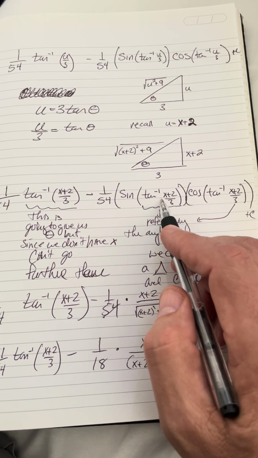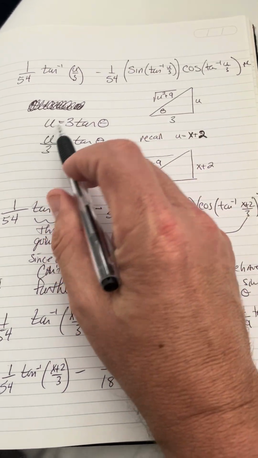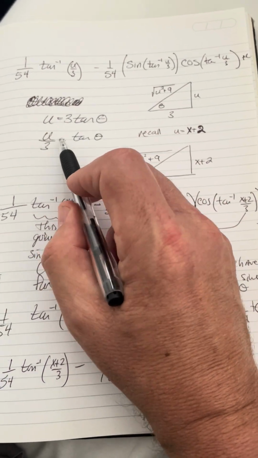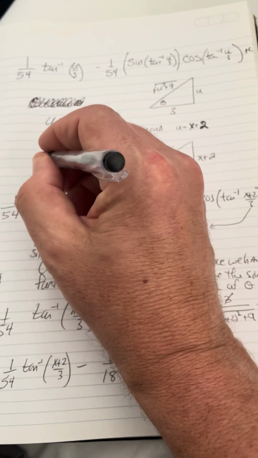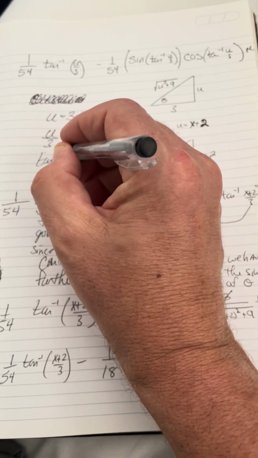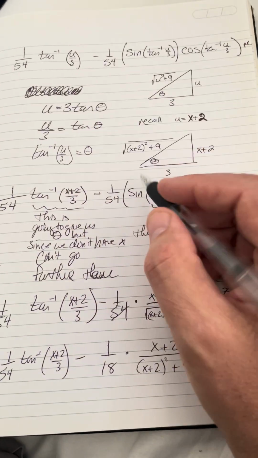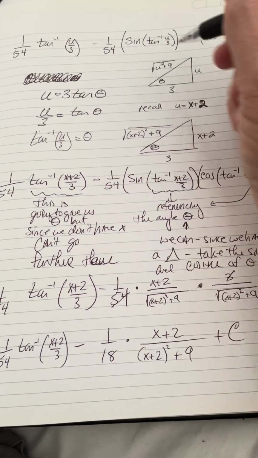Let me see if I can explain this. So theta: we had started off by saying u is equal to 3 tan theta. So u over 3 is tan theta. And we could even say that tangent inverse of u over 3 is our theta. But that also does something for us. It generates a right triangle.